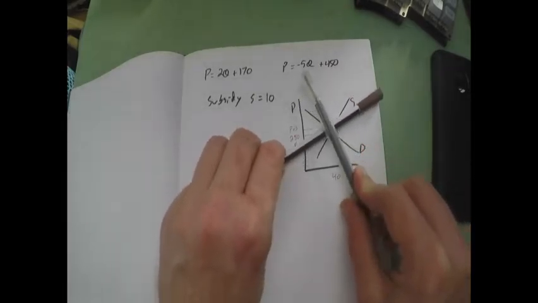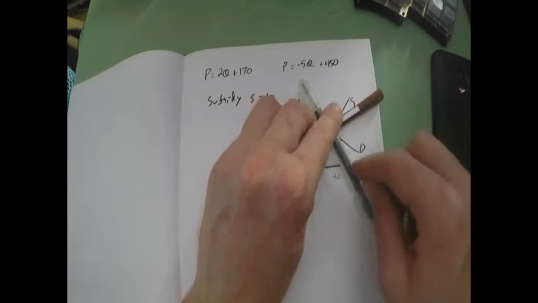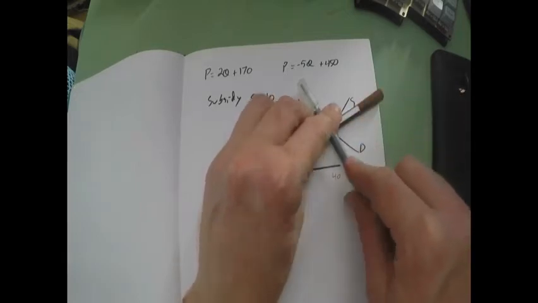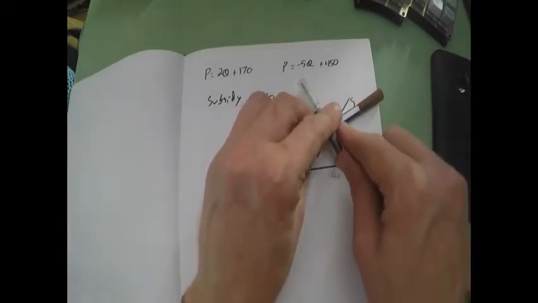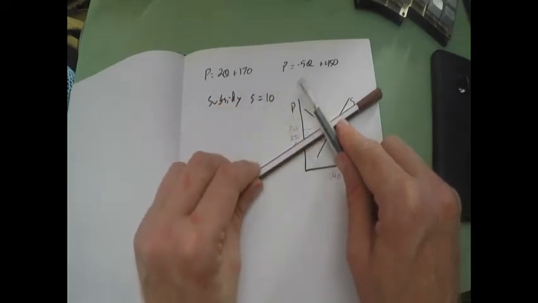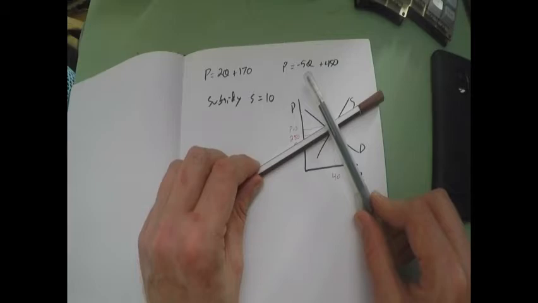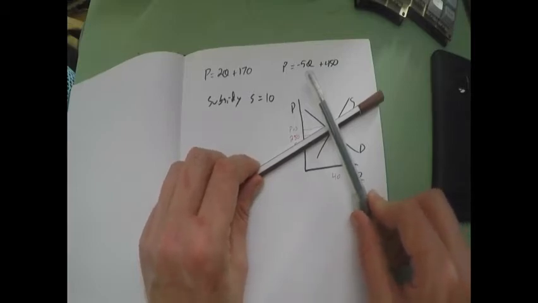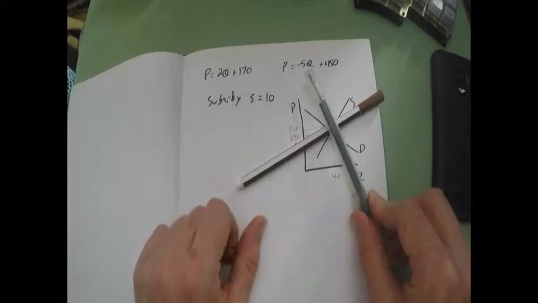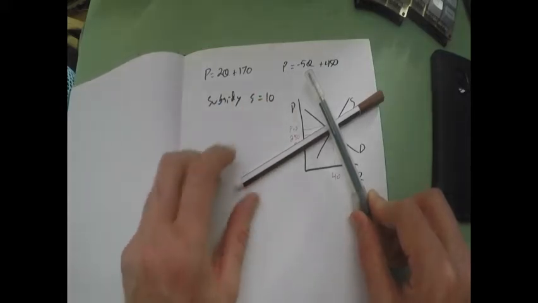So if the lines look more like this, we're going to have more of an impact on pushing down the price to buyers. Sellers are going to get a relatively modest part of that subsidy in a case where demand is very elastic. In that case, maybe the price goes down to $242 and the sellers end up with $252 after the subsidy.